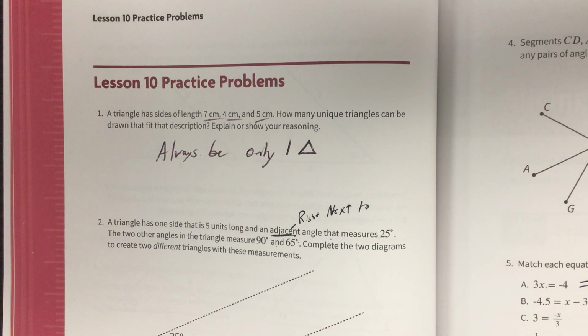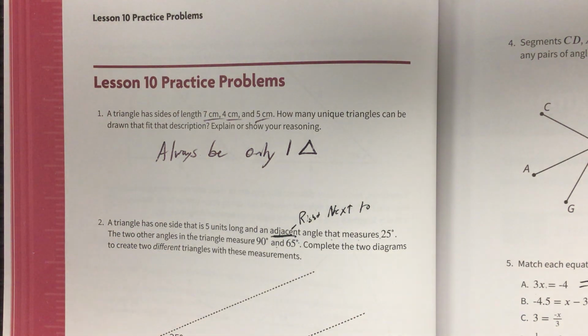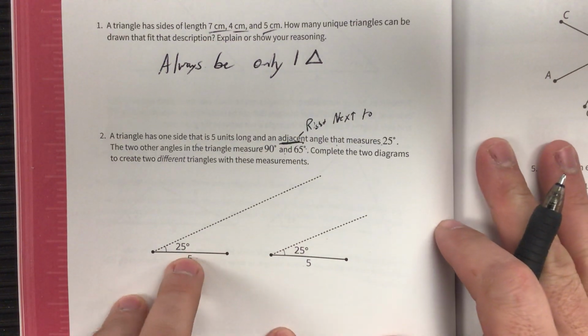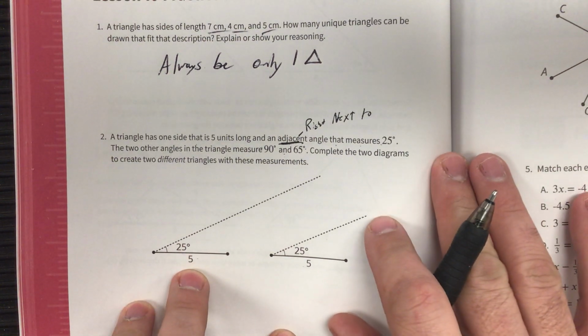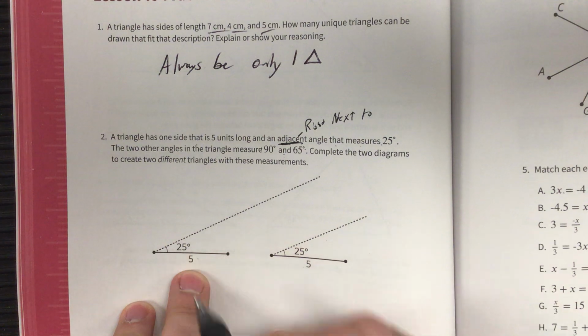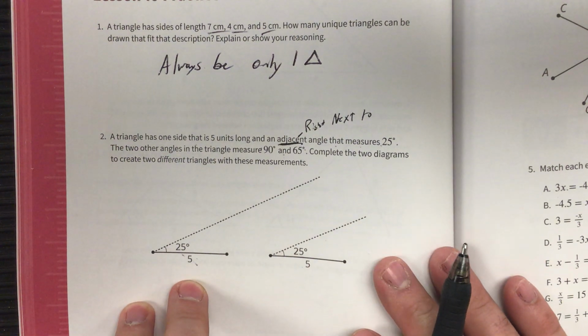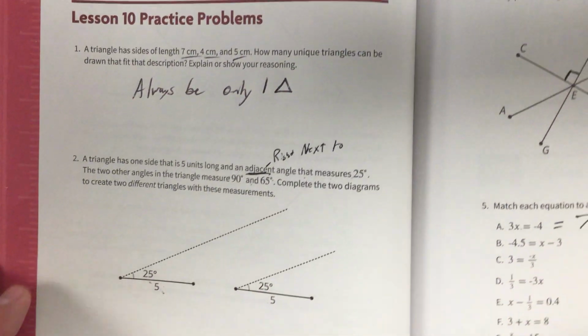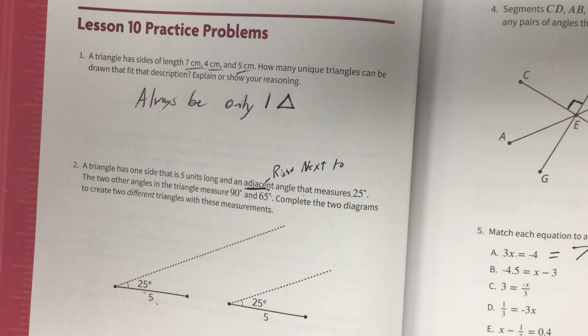Question number 2. Says it has a 25-degree angle and an adjacent angle, or sorry, a side that's 5 and an adjacent angle. That means it's next to, which they have drawn there for you. The other 2 angles are 90 and 65. So what could they look like?